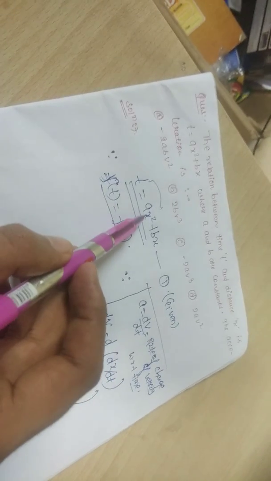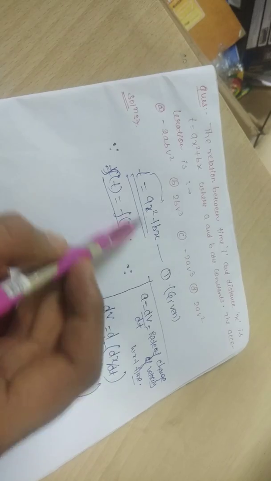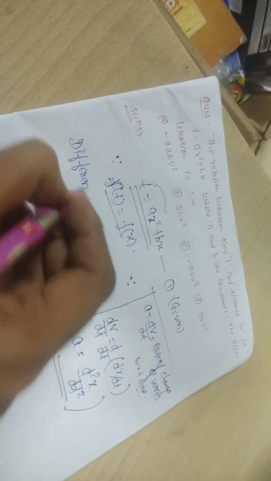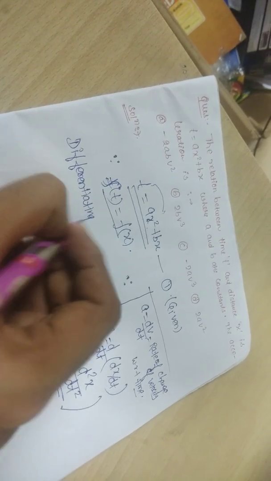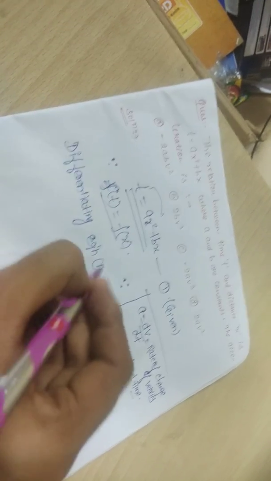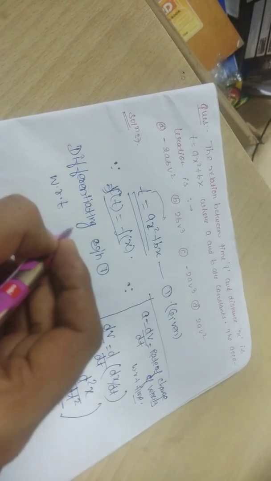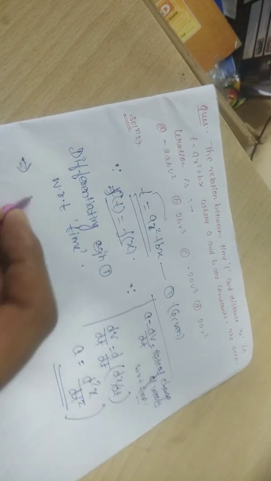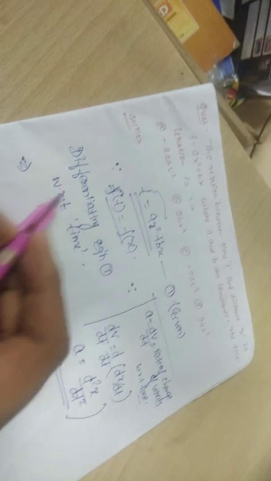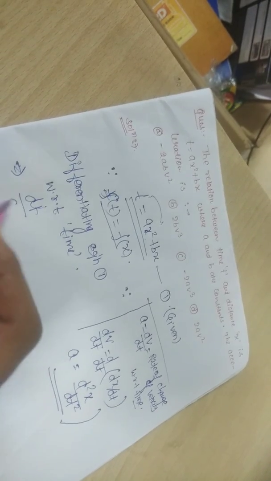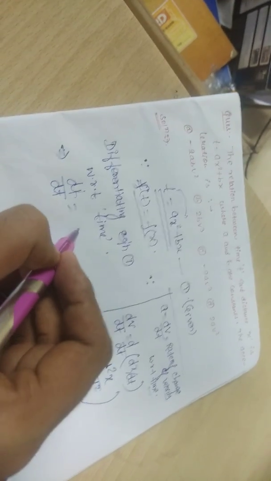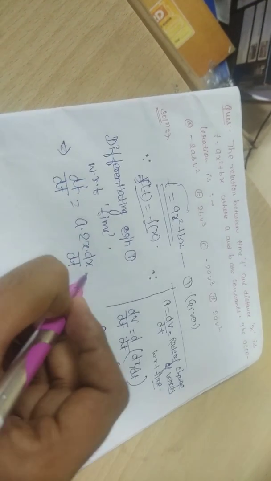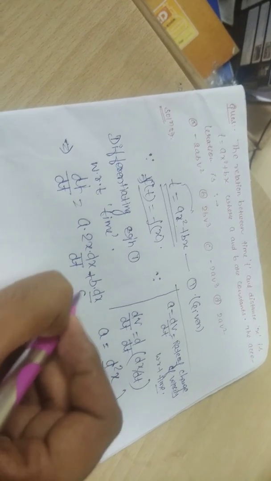Here x is a function of t, so we differentiate equation 1 with respect to time. dt by dt is 1. On the right we get 2ax into dx by dt, plus b into dx by dt.